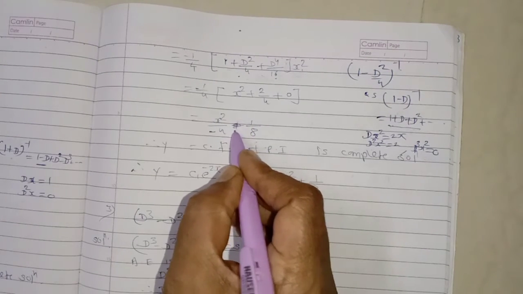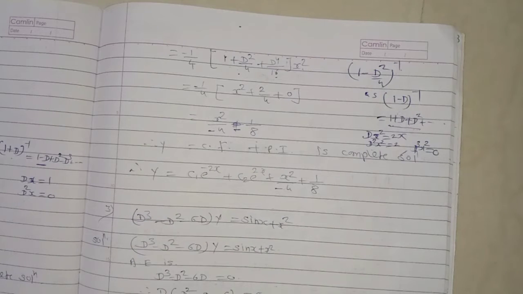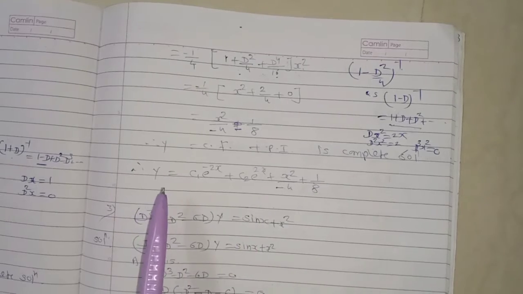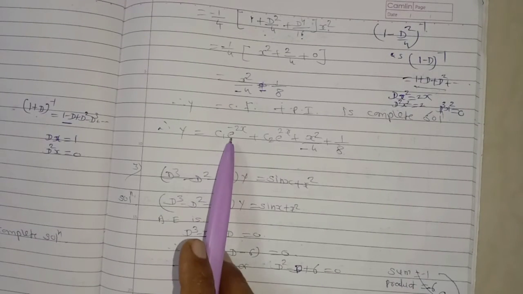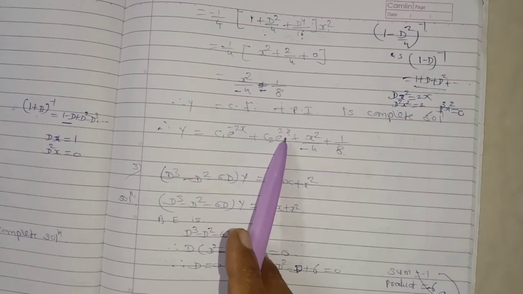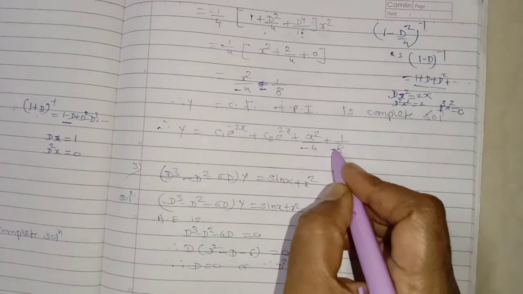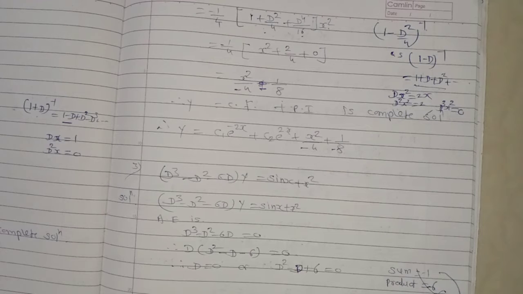Which is equal to minus x square by 4 minus 1 by 8. Adding CF and PI, we get the complete solution, that is y equal to c1 e raised to minus 2x plus c2 e raised to 2x minus x square by 4 minus 1 by 8, which is the complete solution of the given example. Now we consider another example.